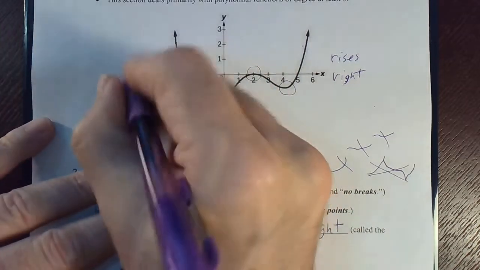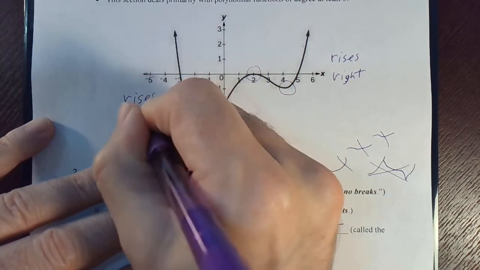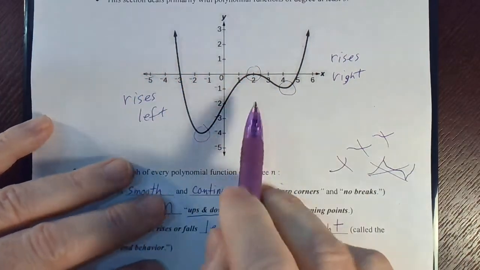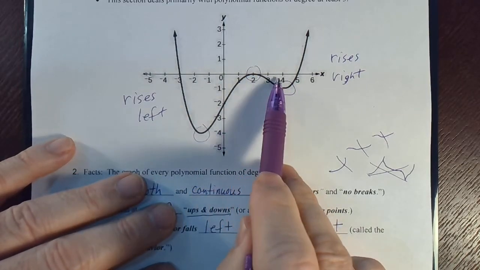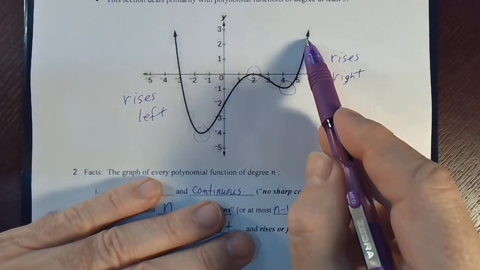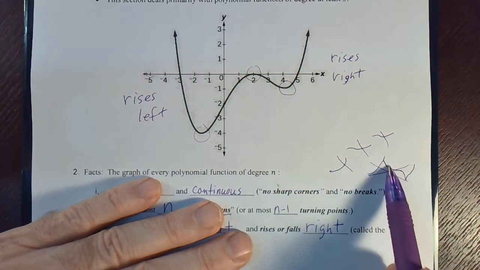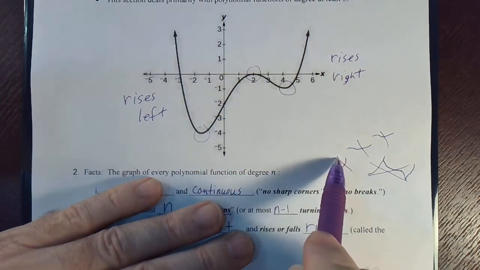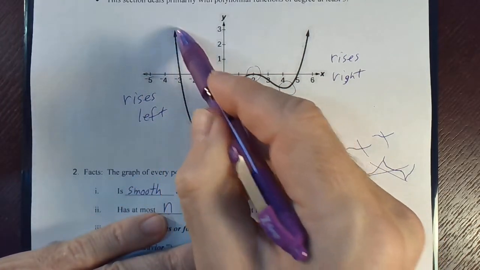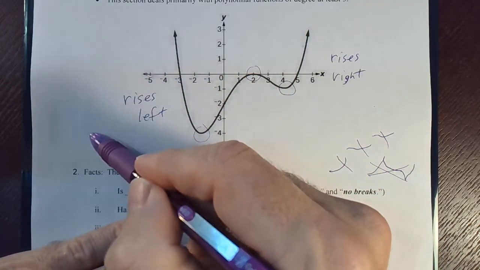So this is also going to rise. It rises left as well. So this one rises left and rises right. If this had one more turning point and started coming down forever, then it would be falling right. And likewise, if it turned around here, it would be falling left.